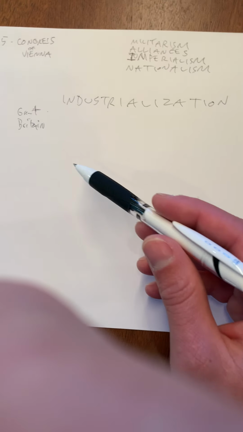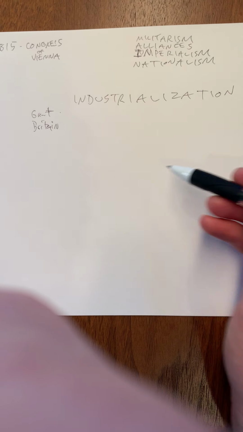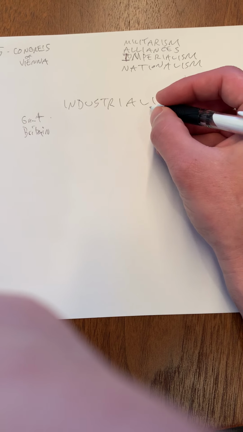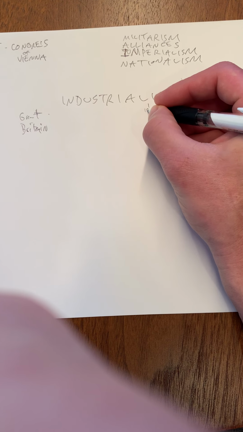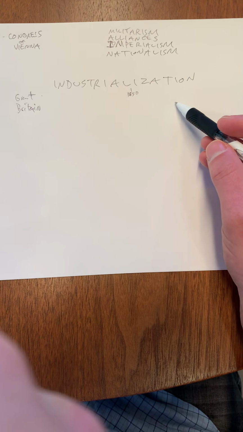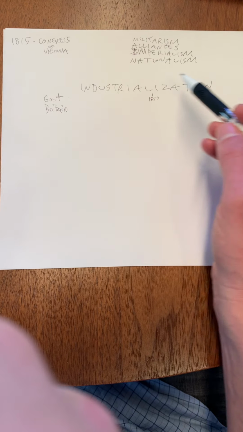Okay, so the Industrial Revolution in Great Britain, we're going to cover that tomorrow. It goes through two different phases. Pretty much 1850 is a turning point for the Industrial Revolution, and then the second part is like the second Industrial Revolution, or more modernity and progress. So you've got industrialization. You also have the Congress of Vienna, and you have all these isms.